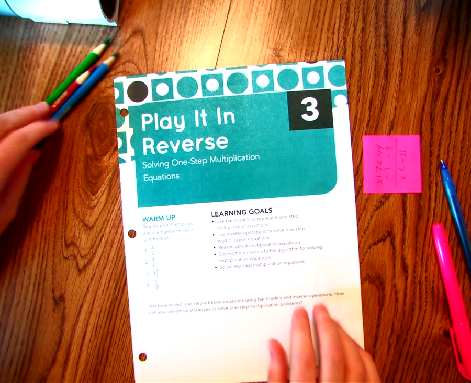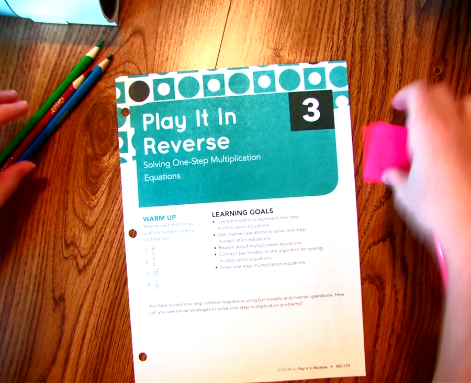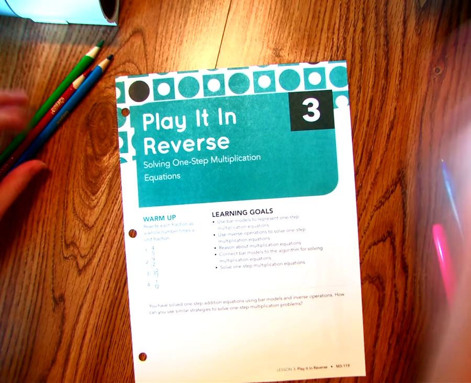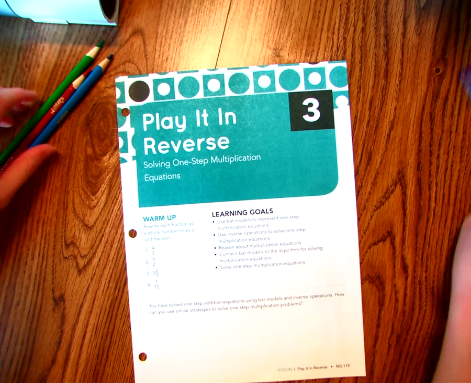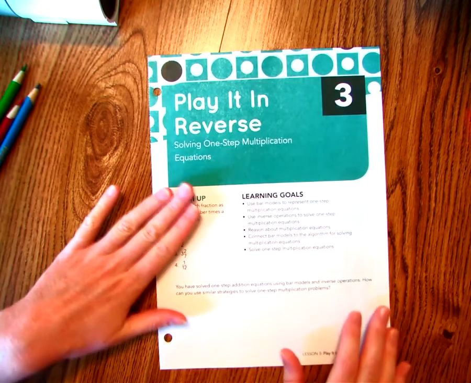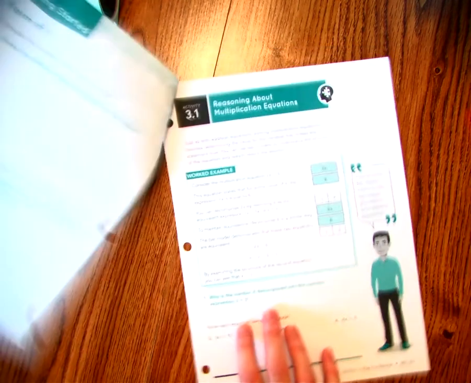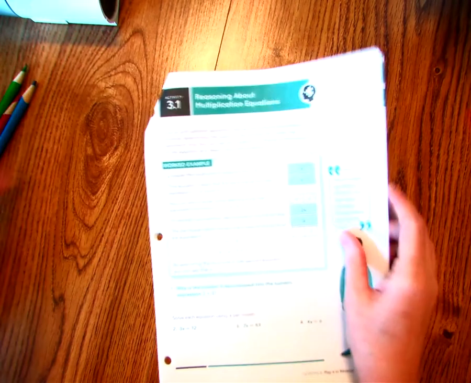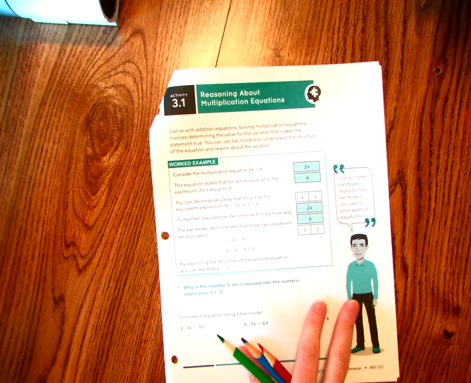The other day we worked on solving one-step subtraction and addition equations. Now we're moving into the multiplication and division world. I'm actually going to skip over the warm-up and the getting started because I really want to get to the core of the lesson, which is using the bar model for multiplication equations.